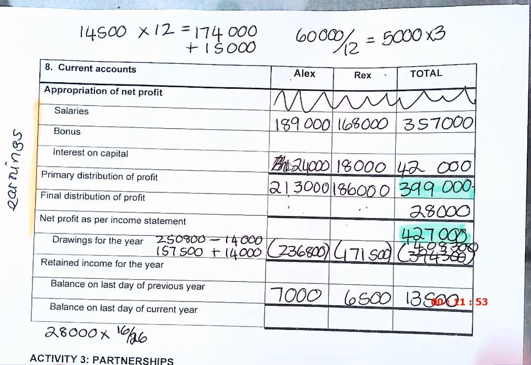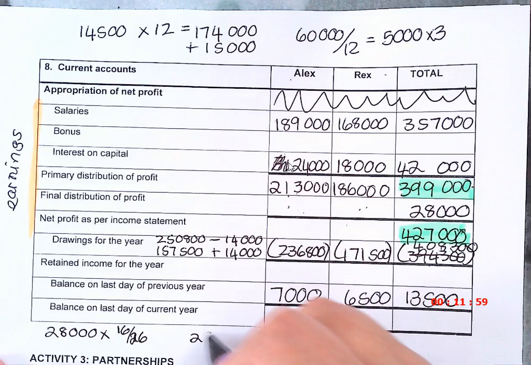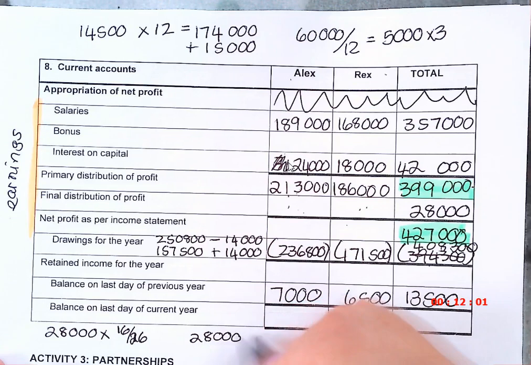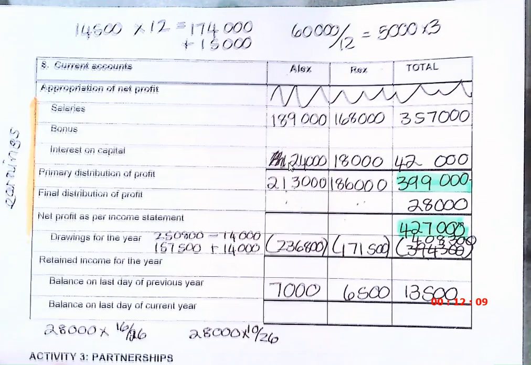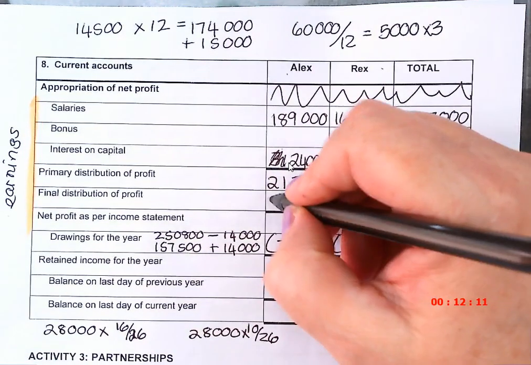Or you can say 13 out of, I'm lying, 8 out of the 13. The other guy gets 10 out of the 26 or 5 out of the 13. Okay. So, what does the first guy get? 17?